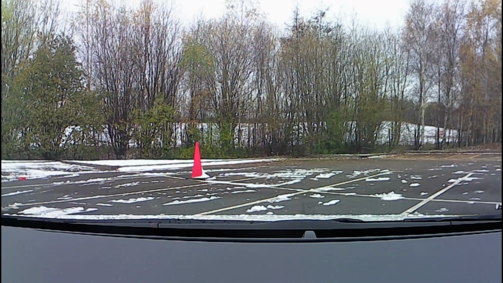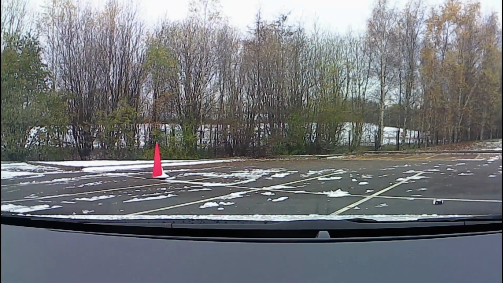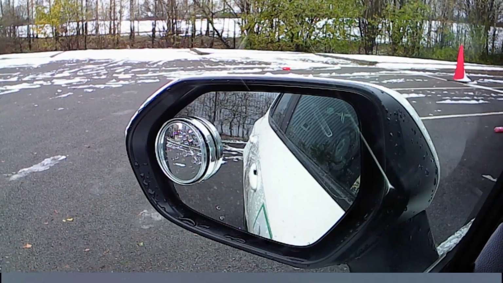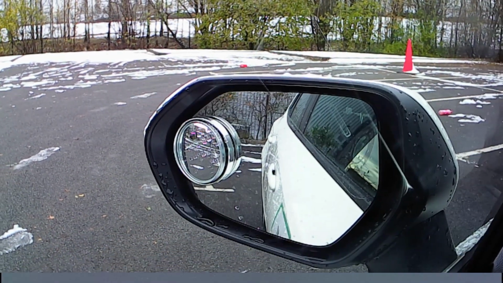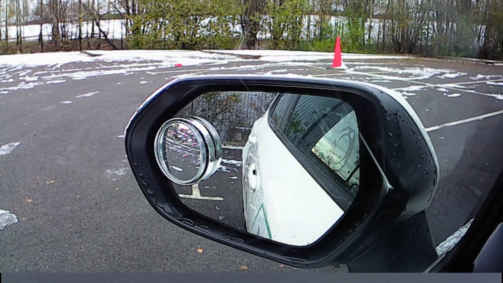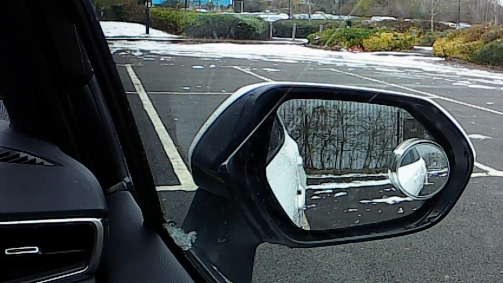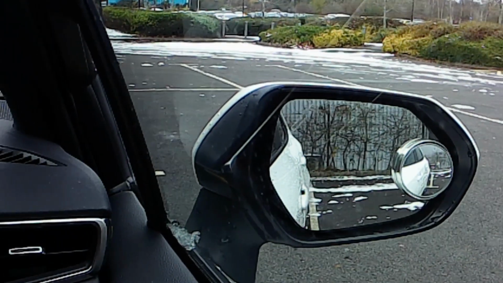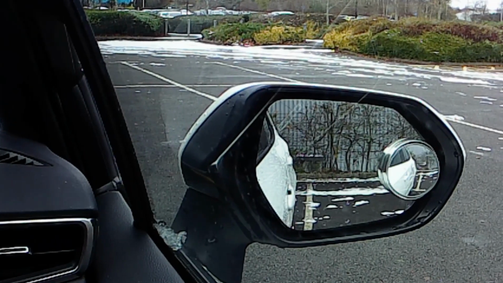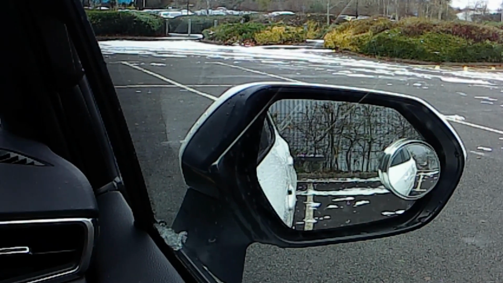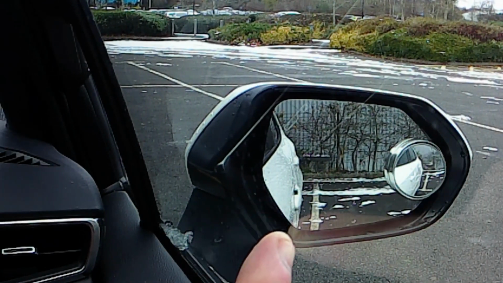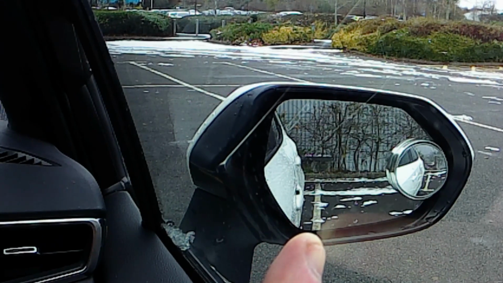So swinging the other way, and I'm just checking the left and the right to see when the right mirror starts to become useful. And that's there. I can now see the white line for my chosen parking bay. Just there.